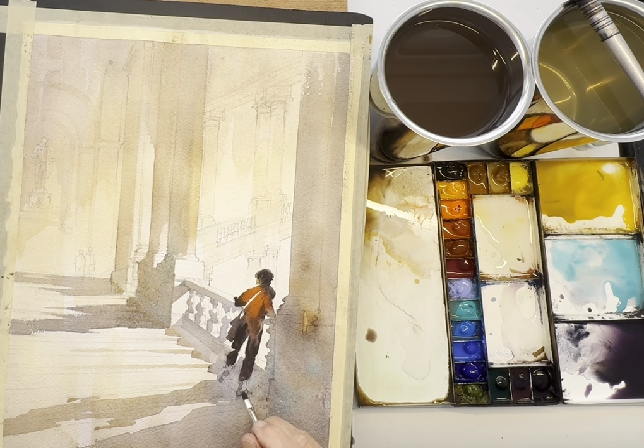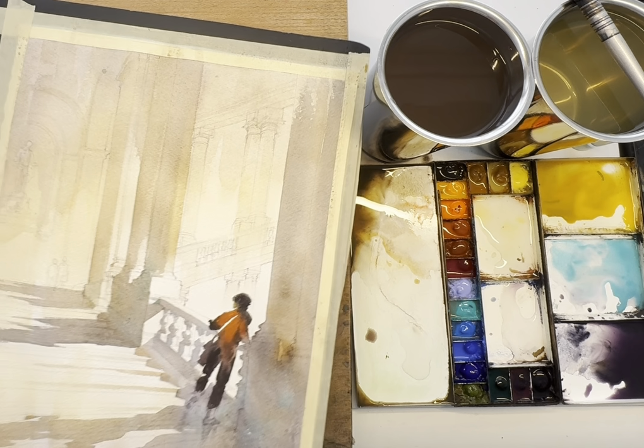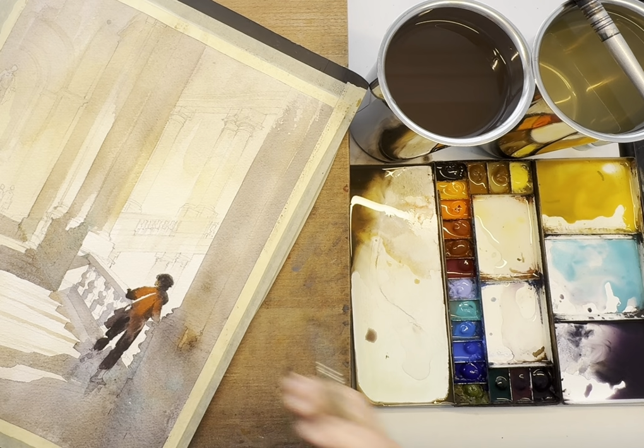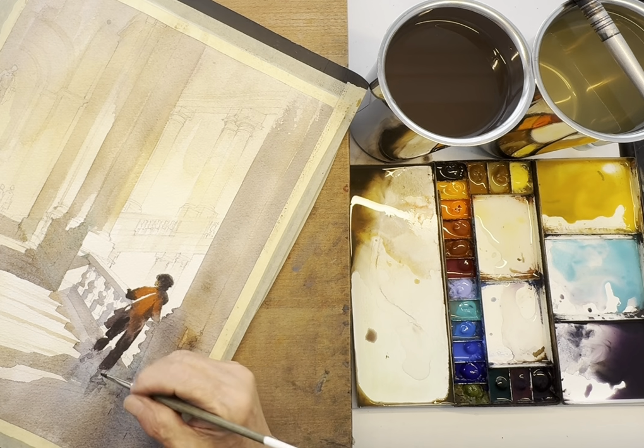I don't want a lot of fussy detail, but she is kind of one of the stars of our show, so I'm giving her a little more attention than I might normally. I just really want the bottom part of her figure to blend in a little bit into the shadows so that it'll highlight the top part of her figure.